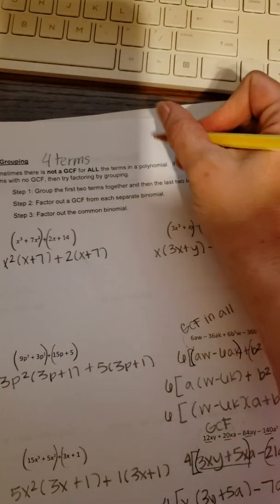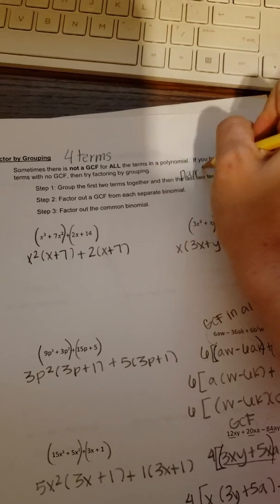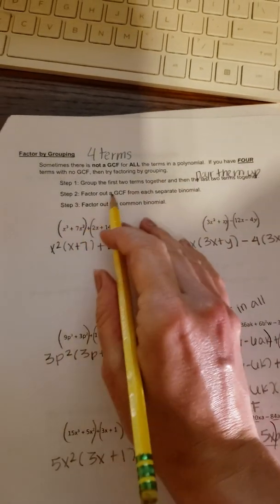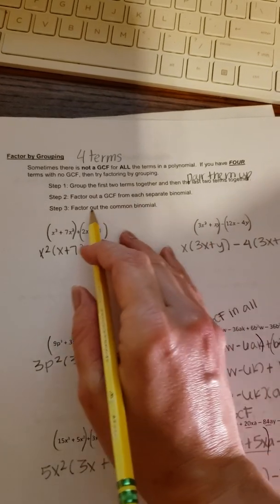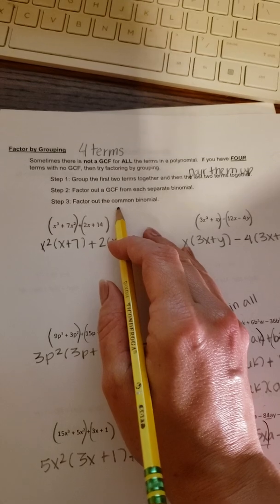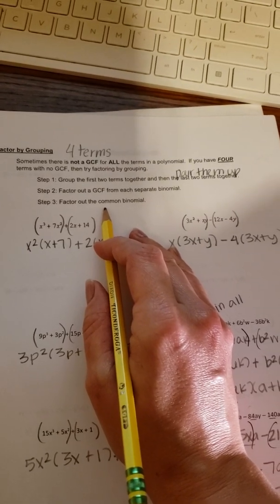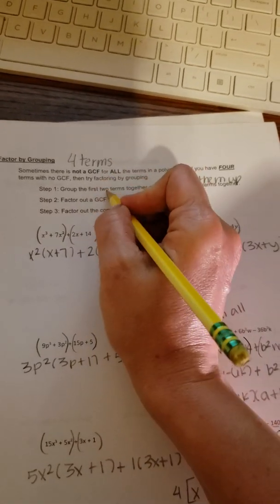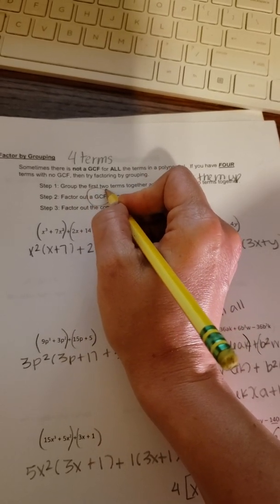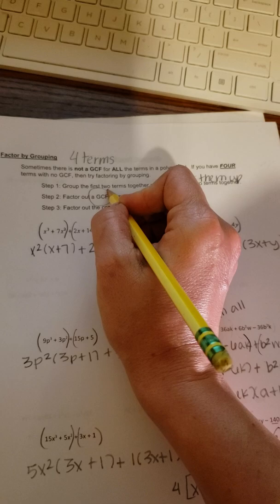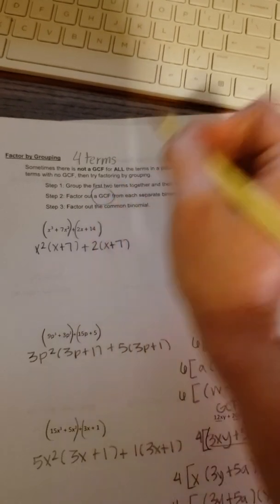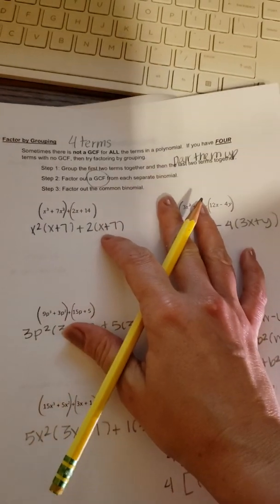So basically what we're doing is we're pairing them up. Factor out a GCF from each separate binomial and then factor out the common binomial. Because if factoring by grouping works, they will have a common binomial, okay? So the first type of factoring was factoring out a GCF. We're still factoring out a GCF now, so that's super important. So make sure that if you get a question that says factor, you're always looking for a GCF, okay?